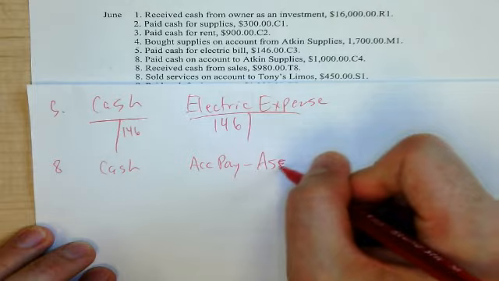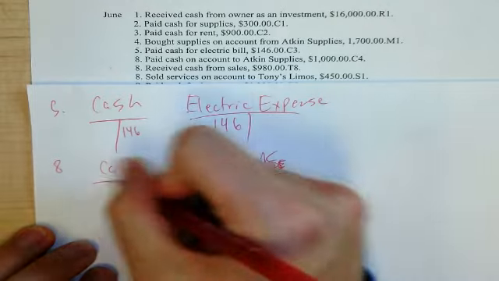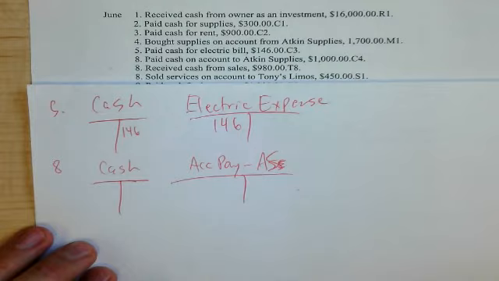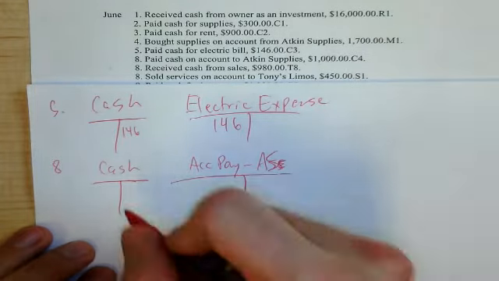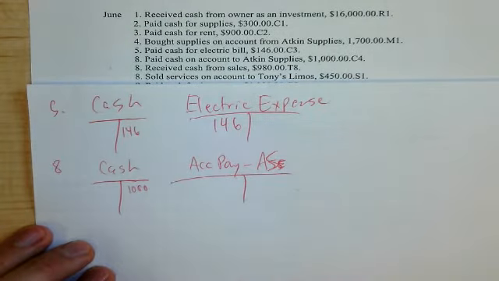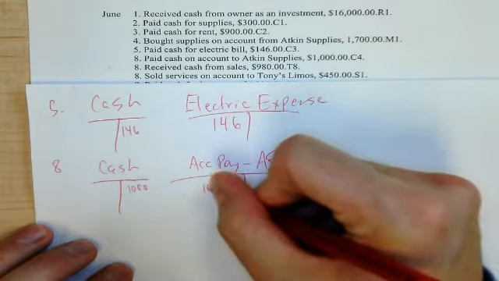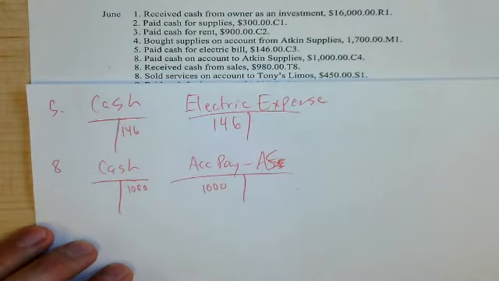Atkins Supplies. So, to T charts, if we paid cash on account, what is happening to cash? Credit would be on the credit side. Good. A credit to cash, and what's happening to account payable? Would be on the debit side. A debit to account payable. Good. That's the first 8.